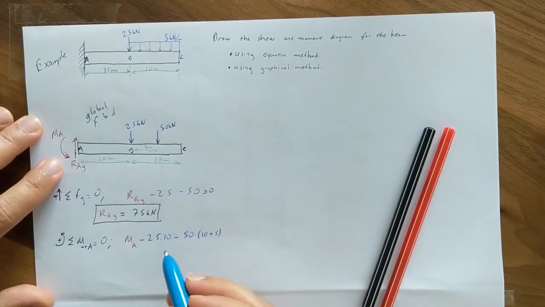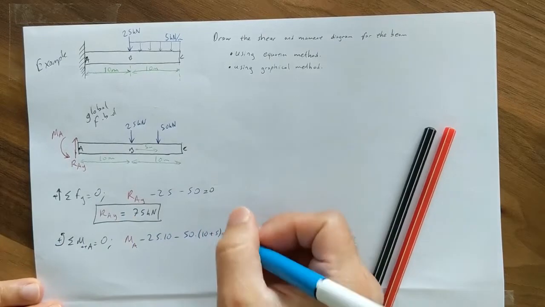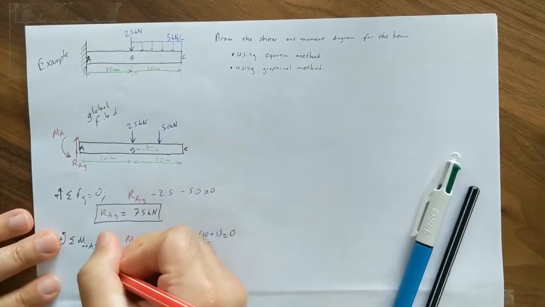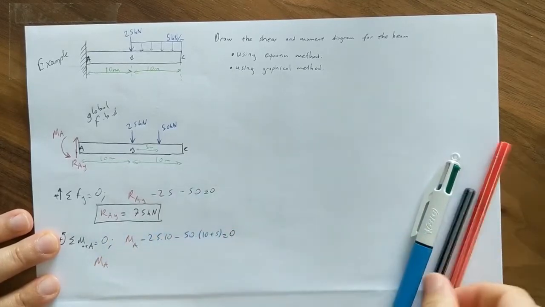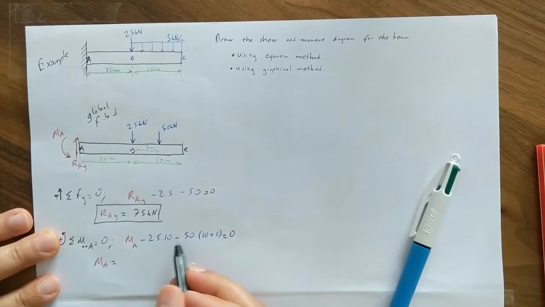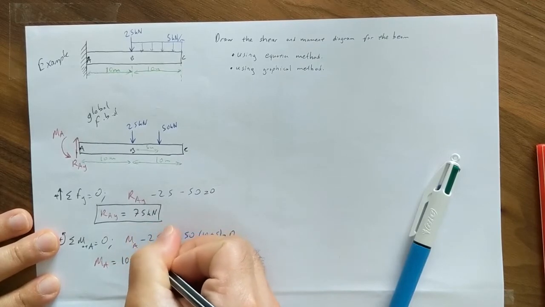Is there any other force and loading that causes rotation around point A? No. When we complete the equation, MA equal to 250 here, in total 1000 kilonewton meters.